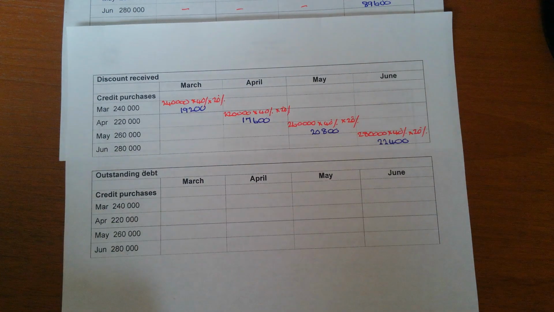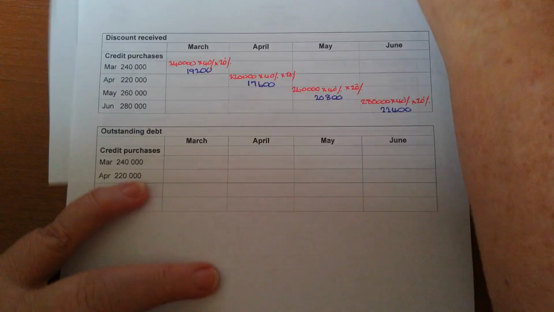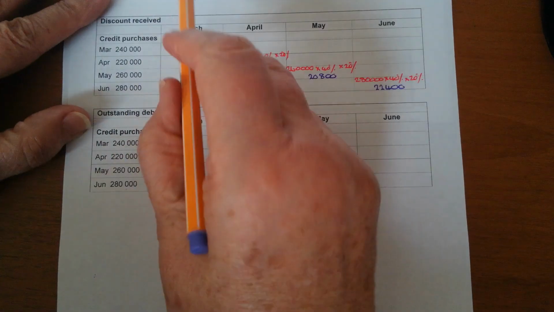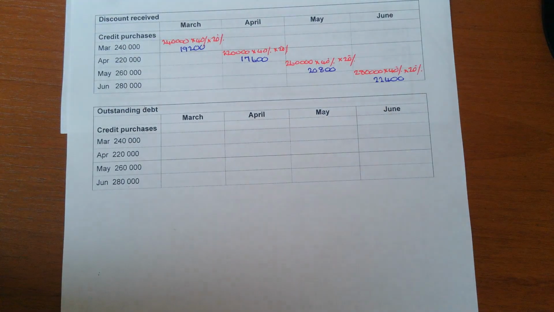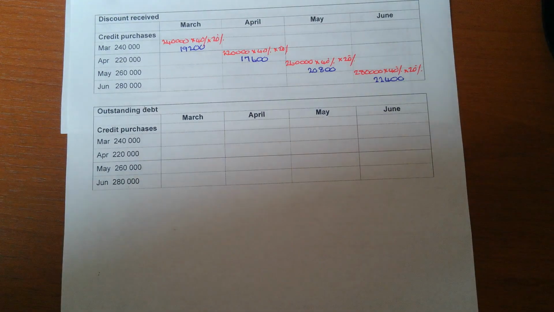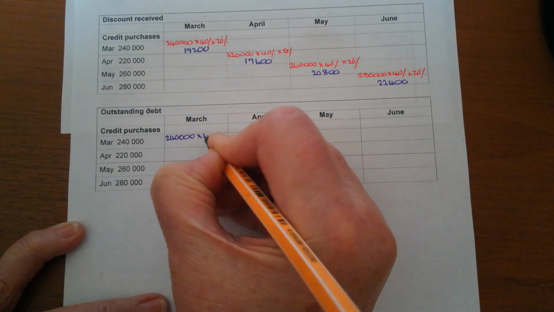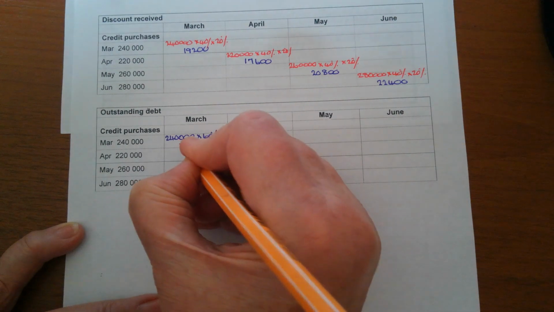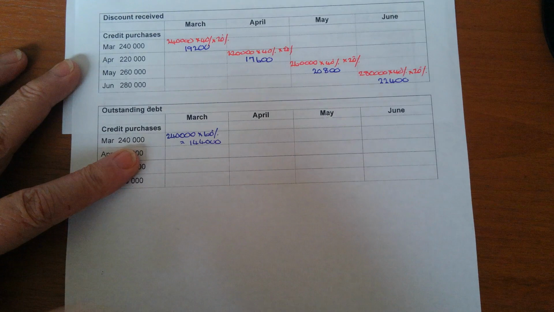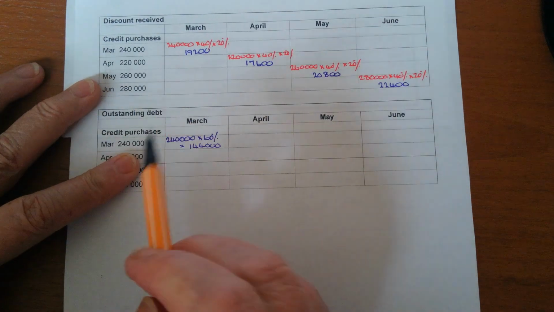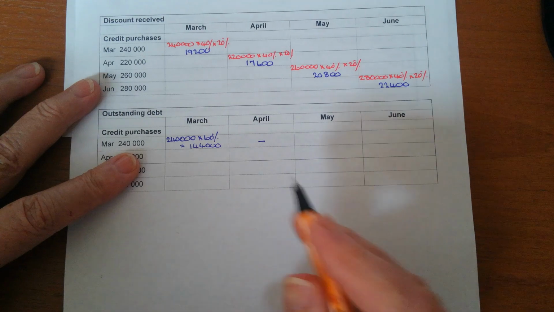If we want to calculate the outstanding debt at the end of March, during March, they paid 40%. So at the end of March, they still owe 60%. So it means that we have to work out what is the 60%. So I will take the 240,000 and multiply that with 60%, and that will give me 144,000 rand. In March, we paid 40%, and in April, we paid 60%. So it means we don't have any outstanding amounts at the end of April.